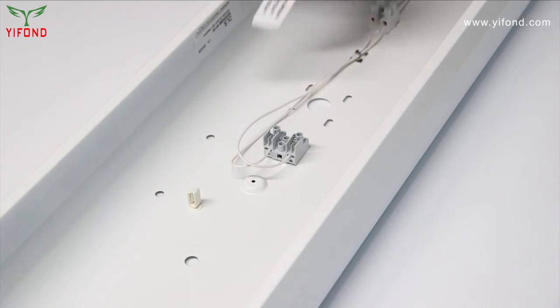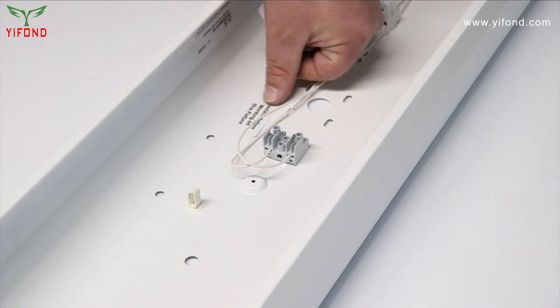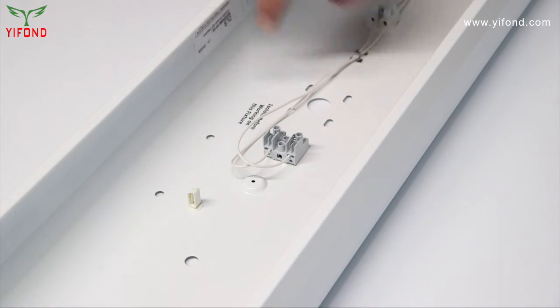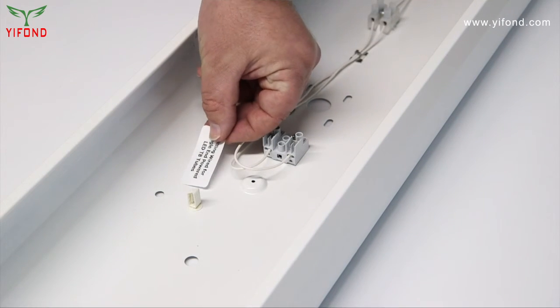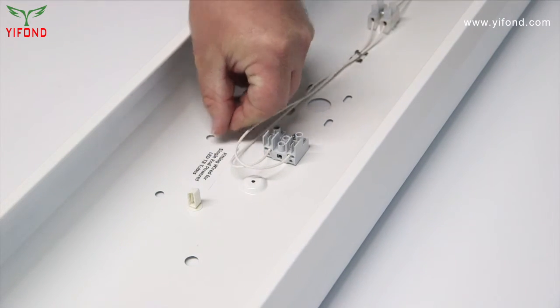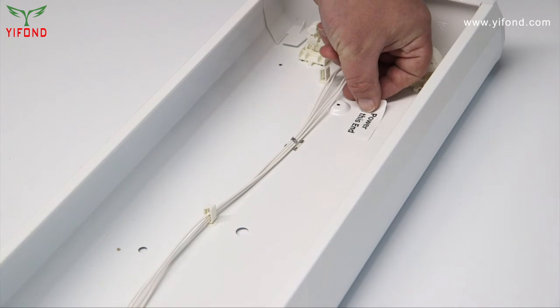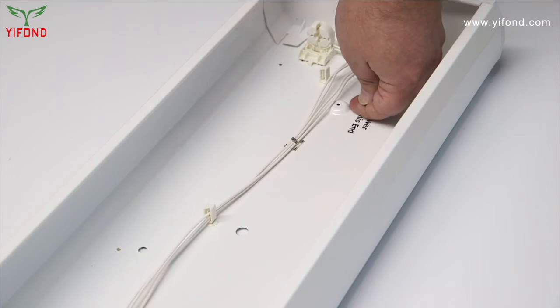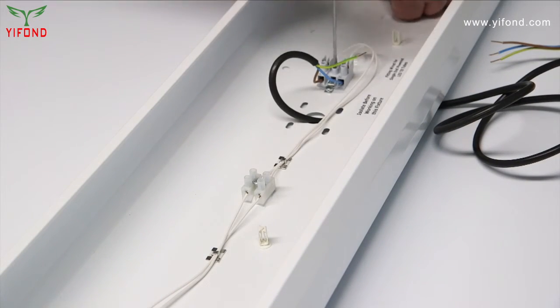To complete the process, we will add labels to show what's being done. The first to show that the fitting should be isolated before carrying out any work. The second to show the fitting has been changed for single end powered LED tubes. The final label to show which end is powered. We now connect the input source.